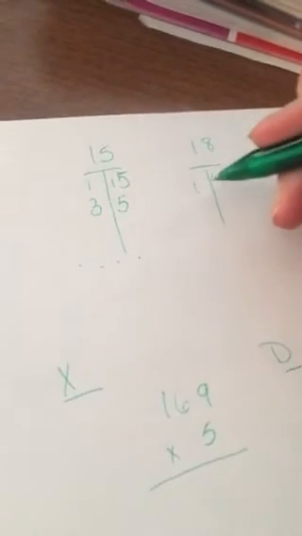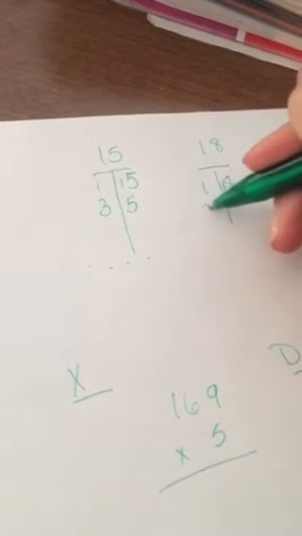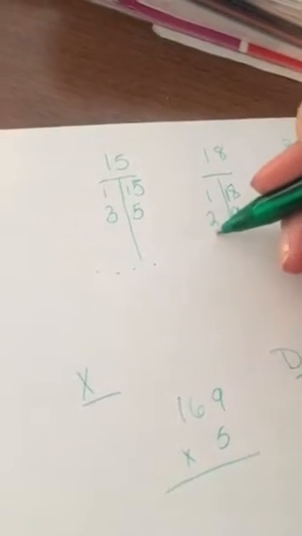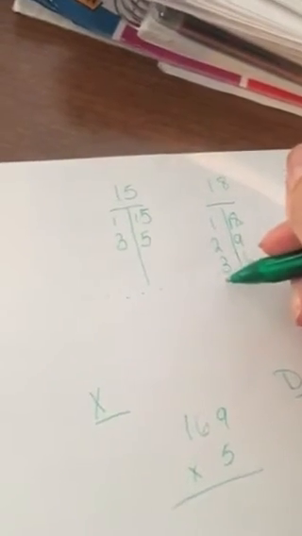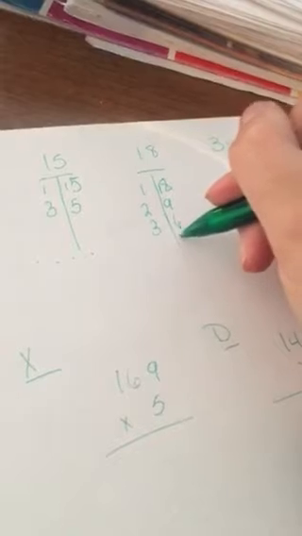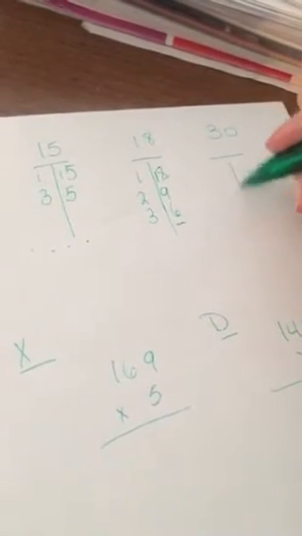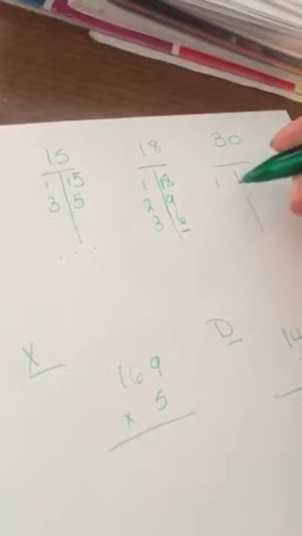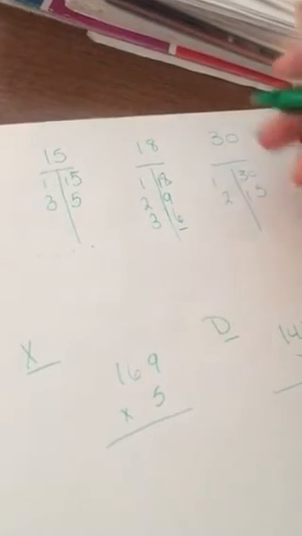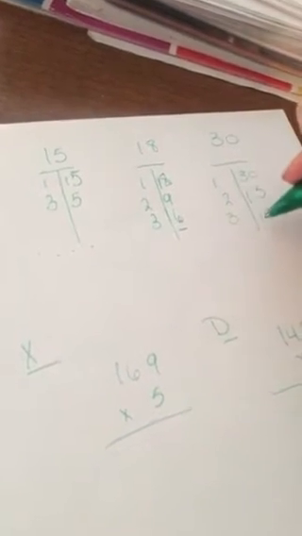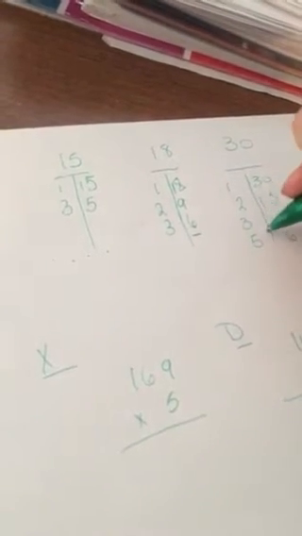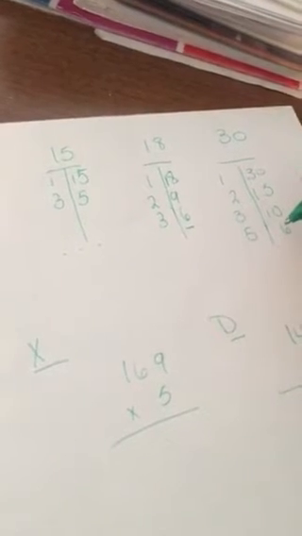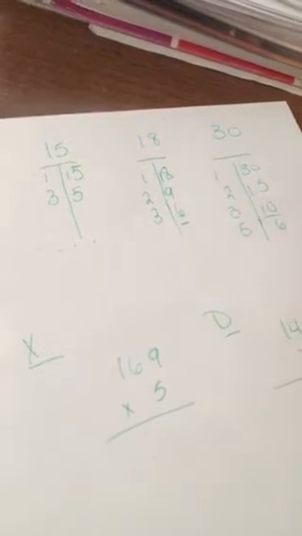Okay, now 18, 1 and 18. 2 is a factor, 2 times 9. 3 is a factor, 3 times 6. 4 is not a factor, 5 is not a factor, 6 is a factor, but I already have it. Okay, last 30. 1 and 30, 2 and 15, 3 and 10. 4 is not a factor, 5 and 6. 7 is not a factor, 8 is not a factor. 9 is not, and 10 is, but I'm already back there.